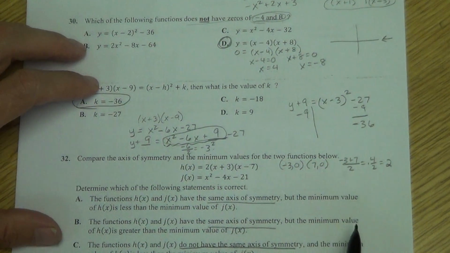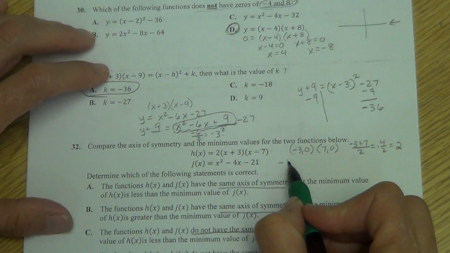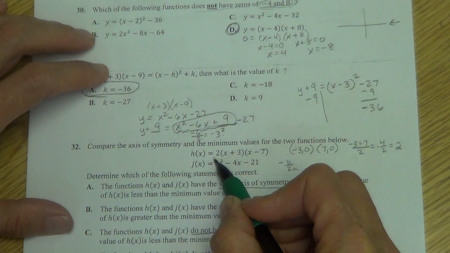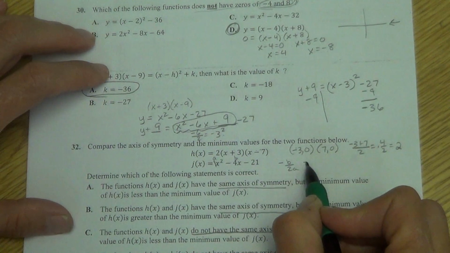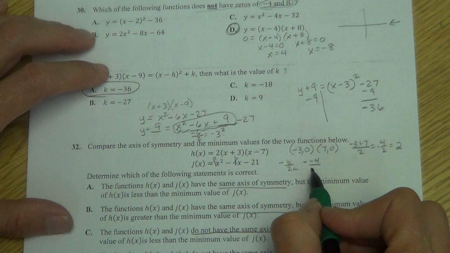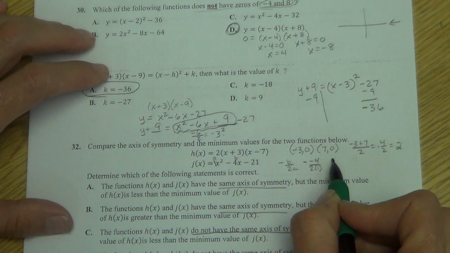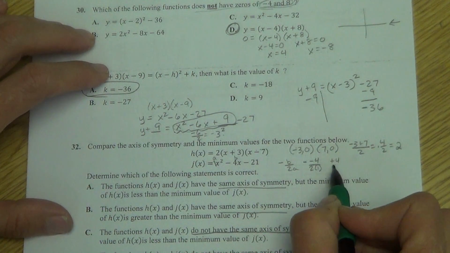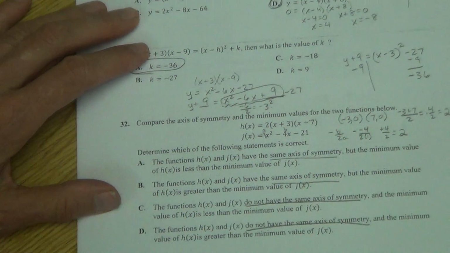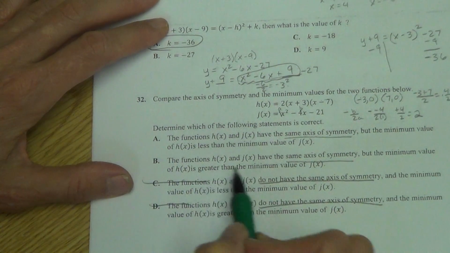Now for the other one, find the axis of symmetry. It's negative b over 2a, this being a, and this being b. So negative negative 4 over 2 times 1. Negative 4 is positive 4 over 2 equals 2. So they do have the same axis of symmetry. Down here where it says do not have the same axis, we can mark it out.